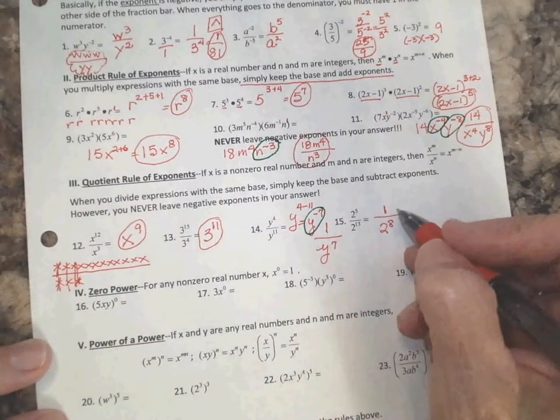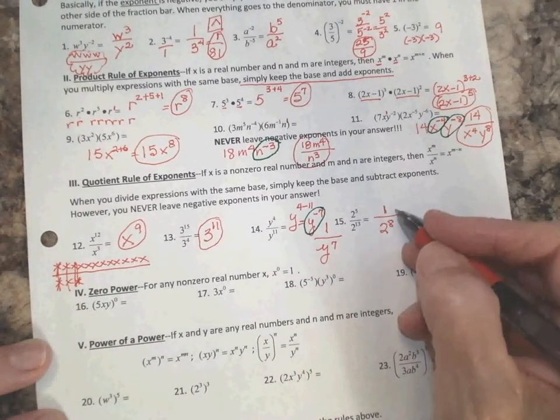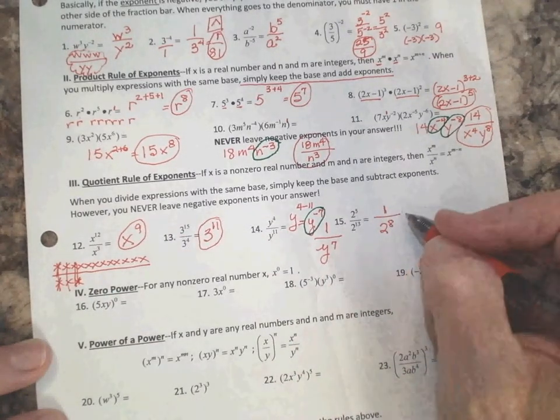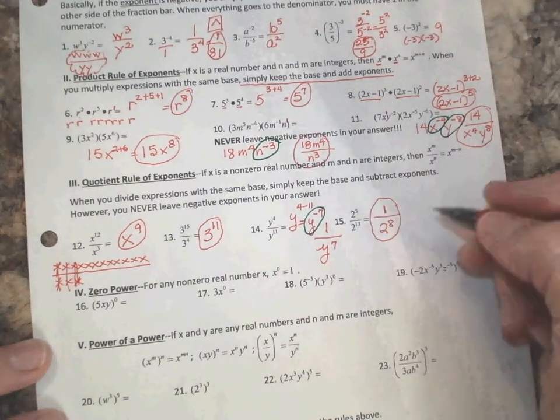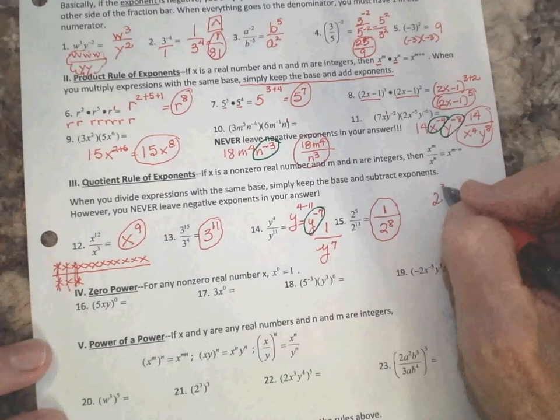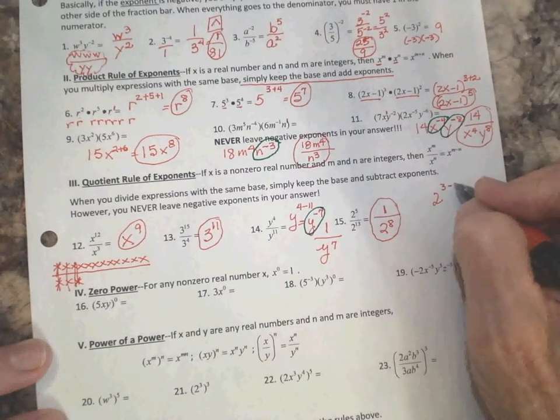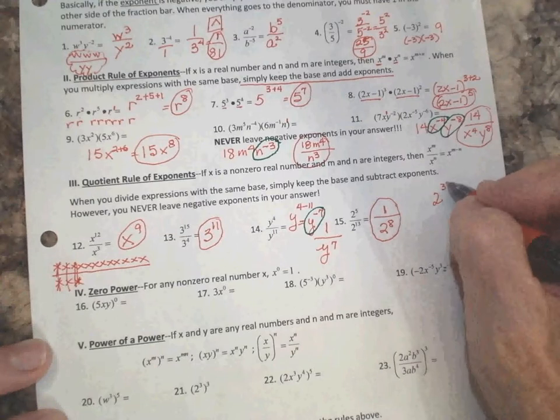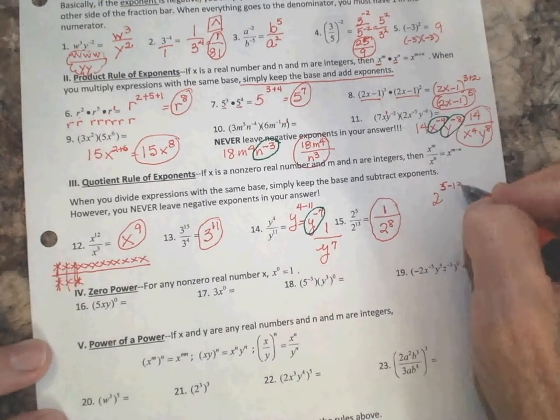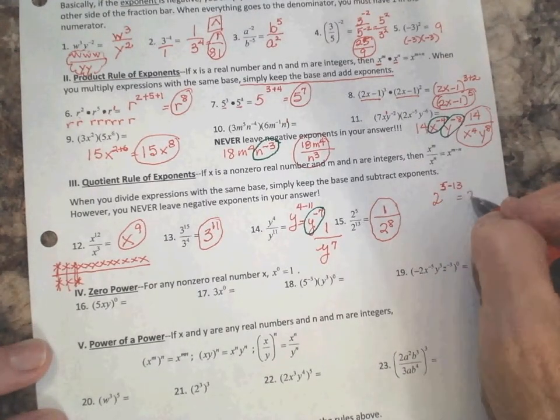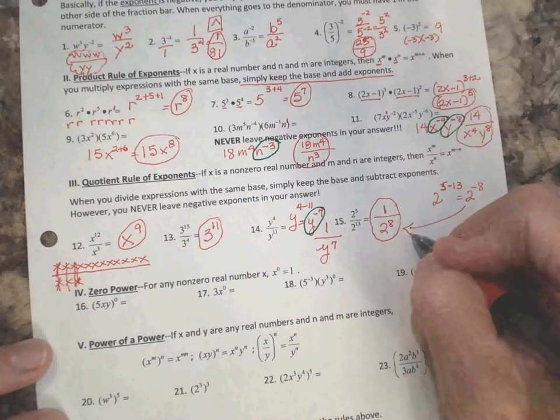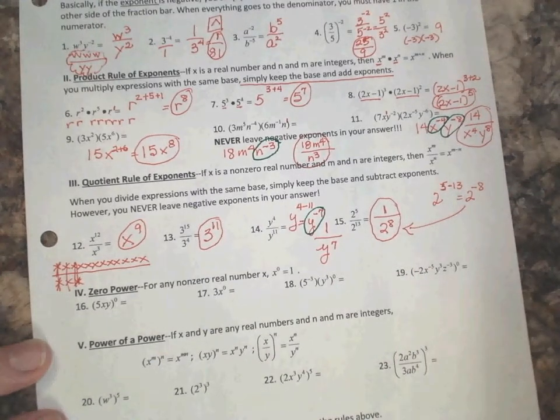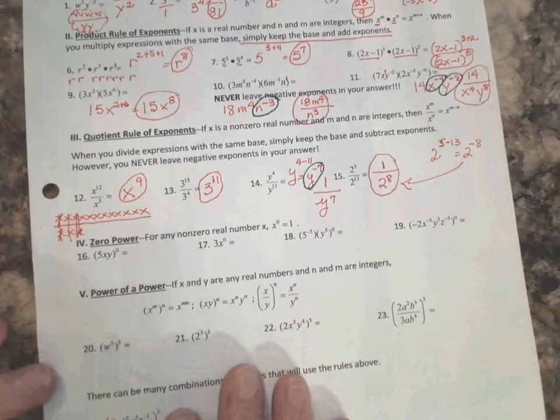So nothing is there on the top, but we put a 1 to be a placeholder, and we would leave 2 to the 8th on the bottom. So this would be your final answer. Now, if you subtract it, 2 to the 5, sorry, minus 13 is going to be 2 to the negative 8, but I can't leave it that way, so the negative 8 ends up coming to the bottom anyway.